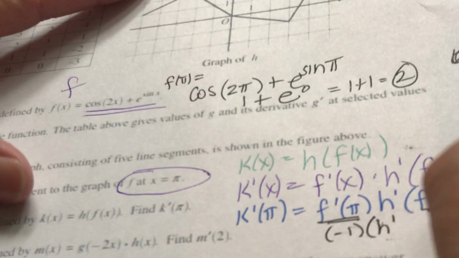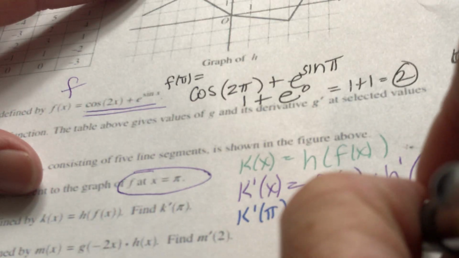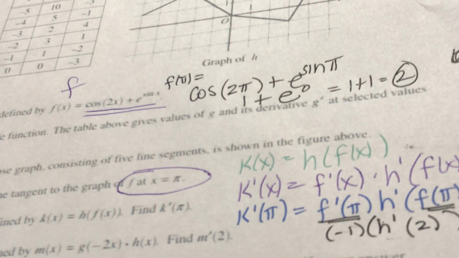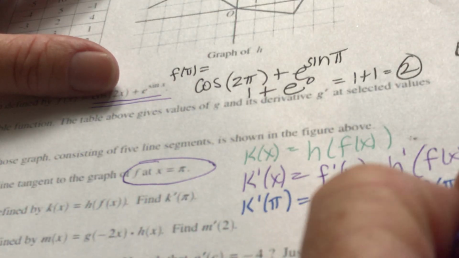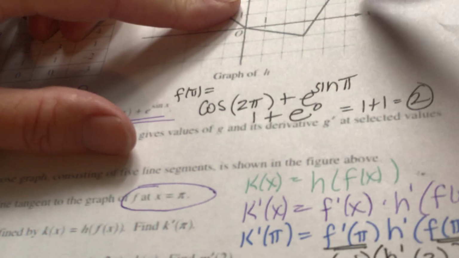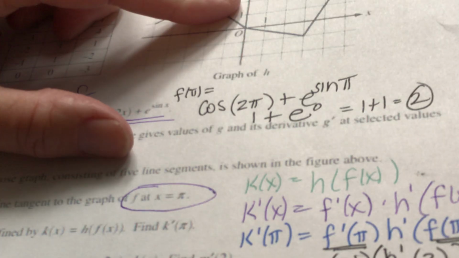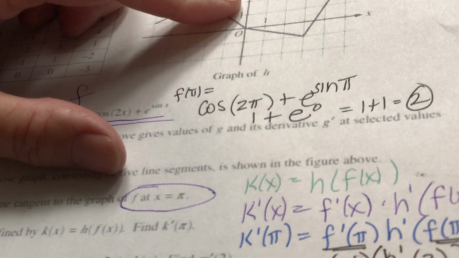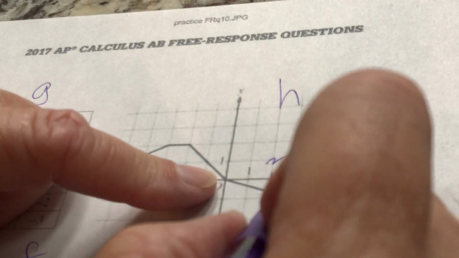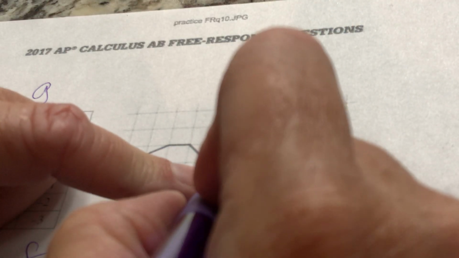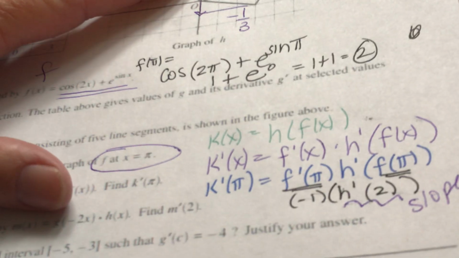Where am I? I'm right here. H prime of 2. Now, where are we going to go look to see what h prime of 2 is? Remember, this is the graph of h. H prime of 2 is the slope at 2. Let's see. That's 1. Here's 2. So what is this slope? Let's just count. Down 1 over 1, 2, 3. So negative 1 over 3 is the slope.